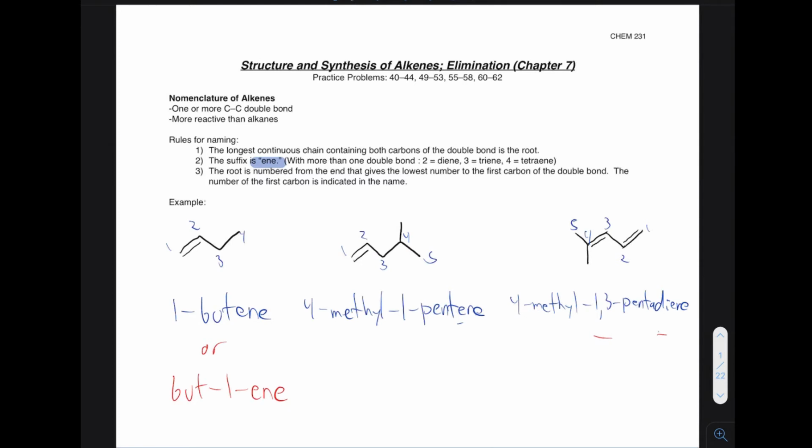You also might notice there's a little a here, and that's kind of just a grammatical thing. Because pentdiene sounds kind of weird, the a is there to make the name sound a little better. So if it was hexdiene, we'd want hexadiene. The a is just sort of to bridge the 2 consonants here.